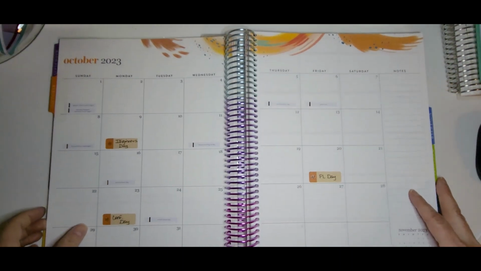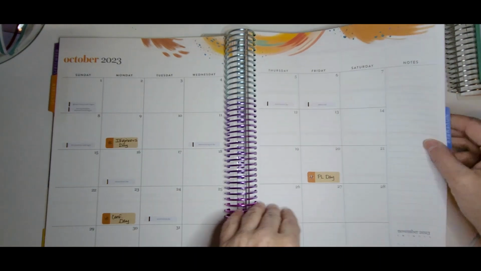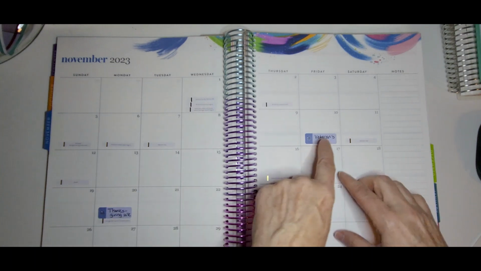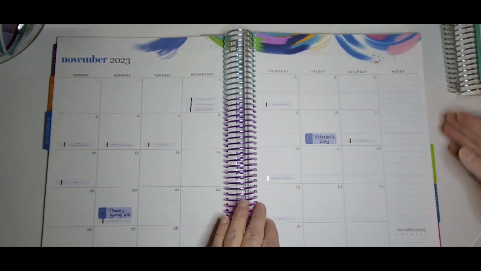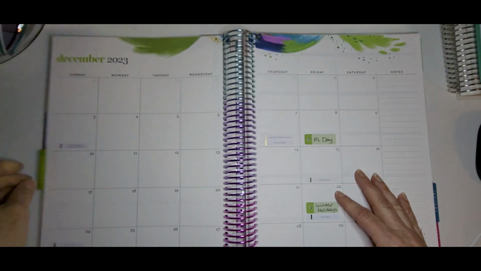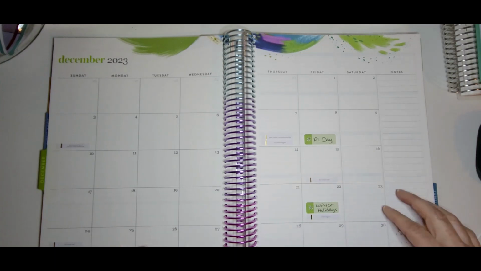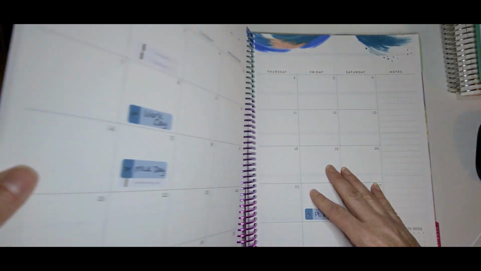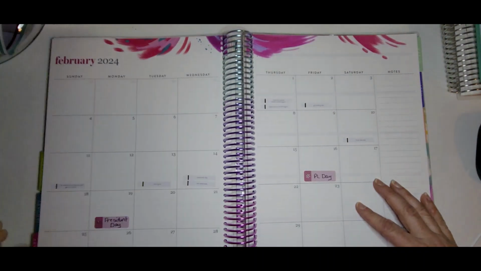So October, we have Indigenous Peoples Day, a PL Day, and a Conference Day. And then here, Veterans Day and Thanksgiving. And I'll probably find some cute washi and just draw it all the way across there to fill in the whole week. December, our winter holiday, this is our first day, and then we'll have the last week of December and the first week of January. And so we have those labeled in here.